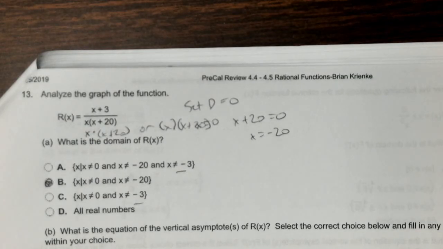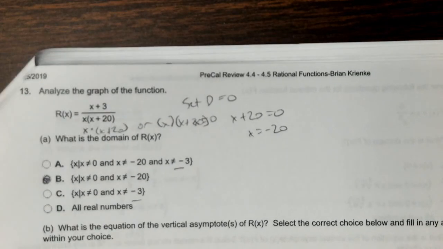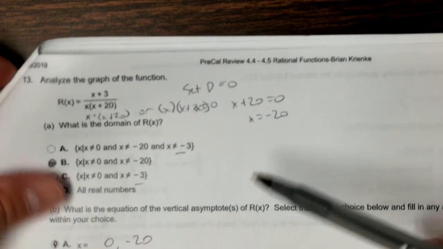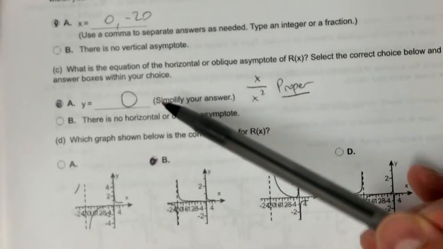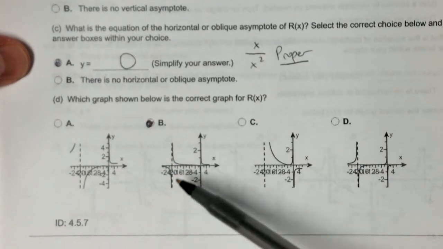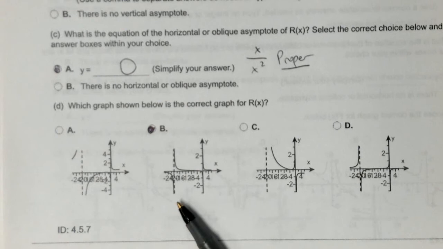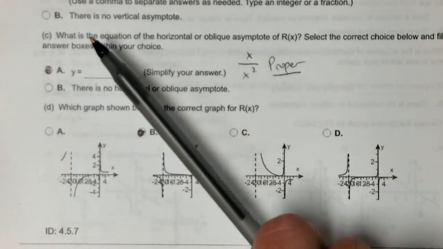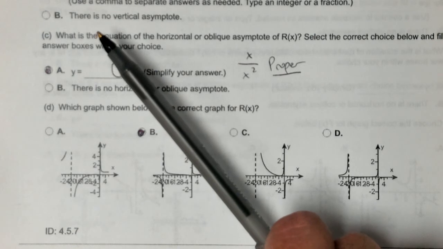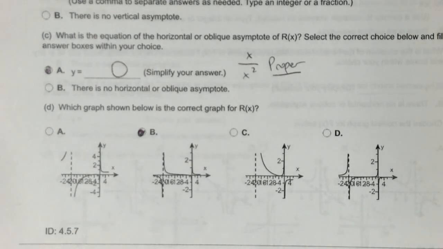Well, it's the same thing we've been talking about. You have to look at the graph on the question. In this case, we have our vertical, and we had 0. According to this picture, there'd be no oblique, because oblique means slanted, either up or down like that, positive or negative slope.